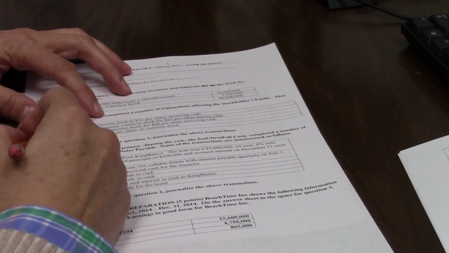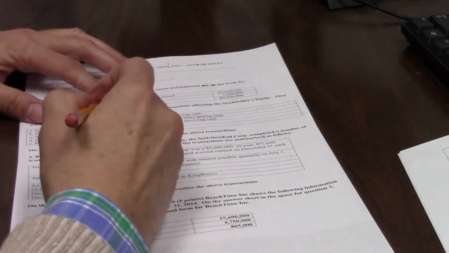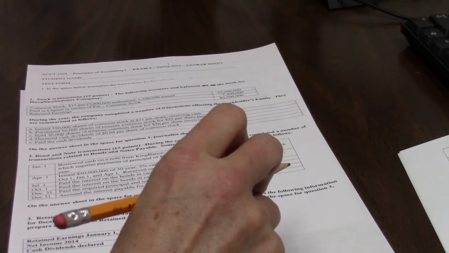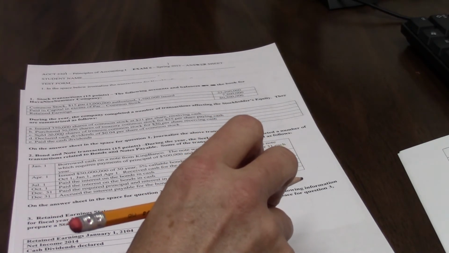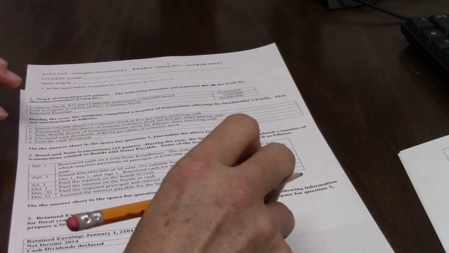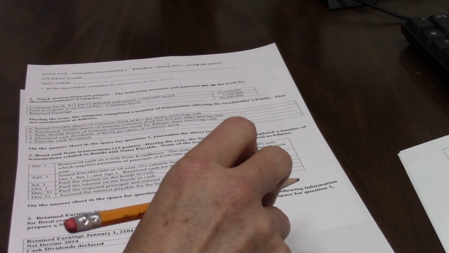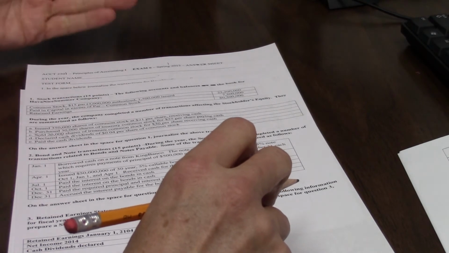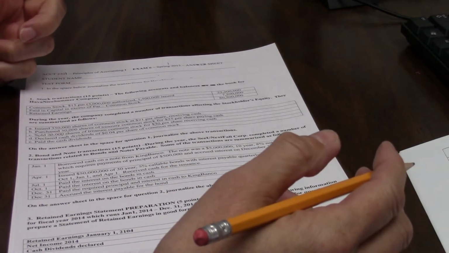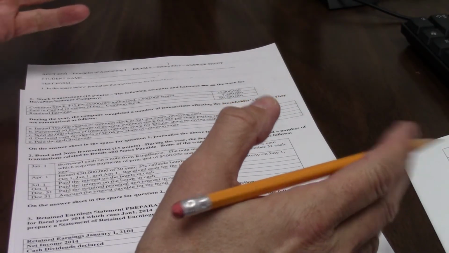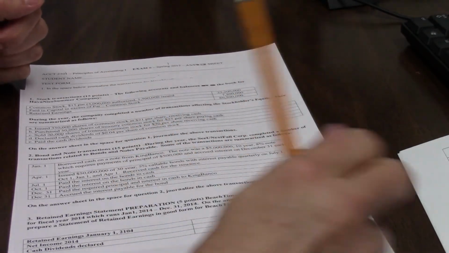What's next? Declared cash dividends of 4 cents per share of common stock. So we have to figure out how much cash we're going to pay out. Well, we're going to pay the cash later, but we declared it. How much do we declare? What is our dividends payable? So 4 cents, we got that, but how many shares are outstanding? We're going to have to do some adding and subtracting.